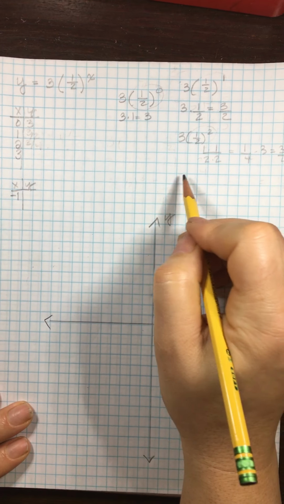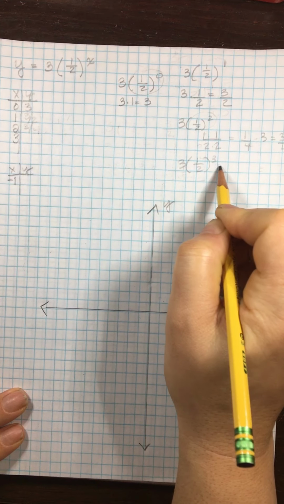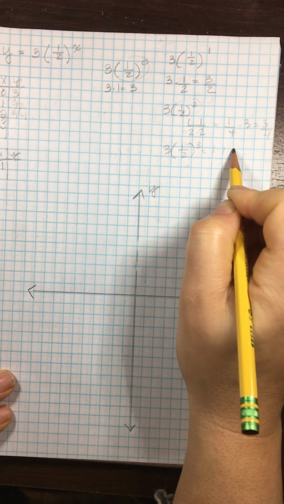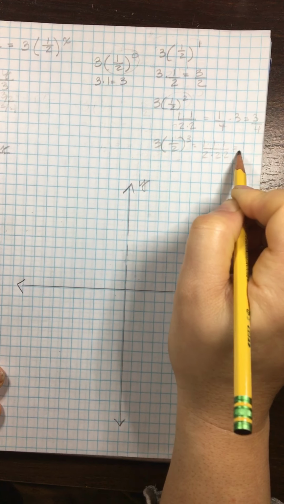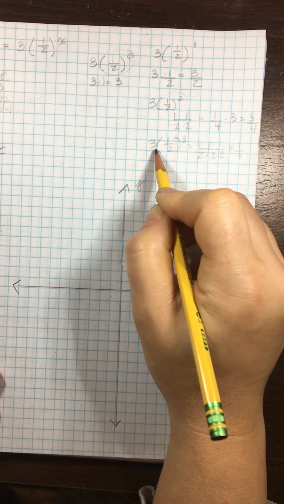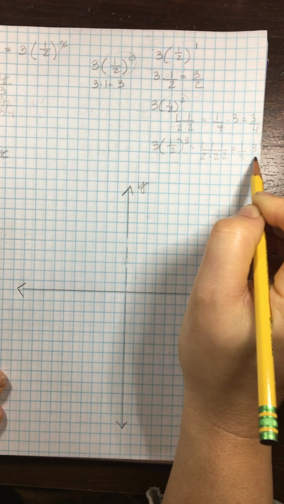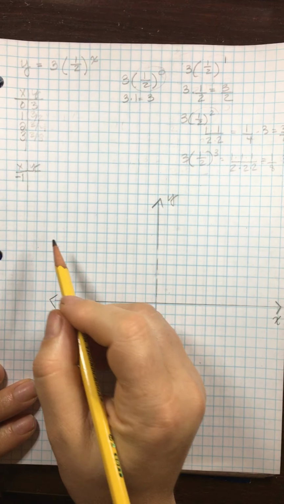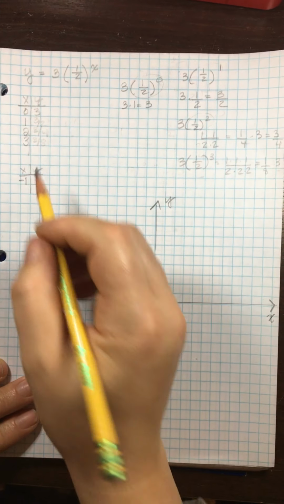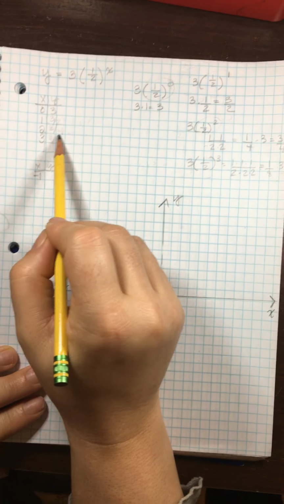Then if we took it to the third power, we're going to say, okay, 1/2 to the third power, we know that's 1 times 1 times 1 over 2 times 2 times 2, and we know that's 1/8, right? But then we're going to take it times 3, so now we get 3 over 8. Hope that made sense.